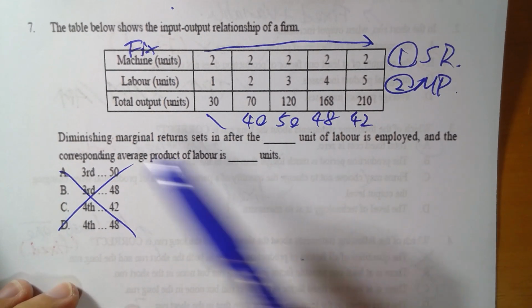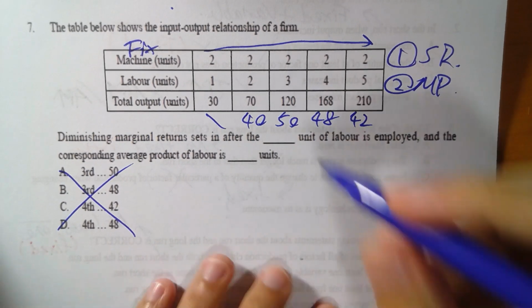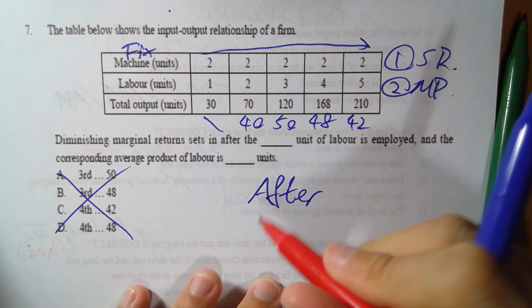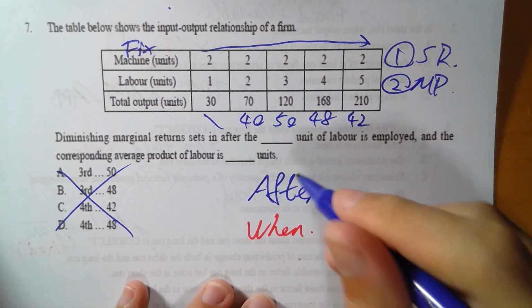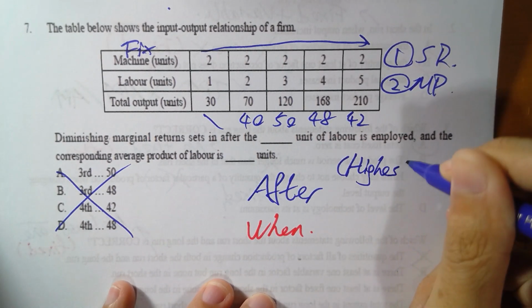Now here DMR sets in after. Now remember, there are two words. We learn after and we also learn when. Okay, now when we talk about after, we are talking about the highest point.